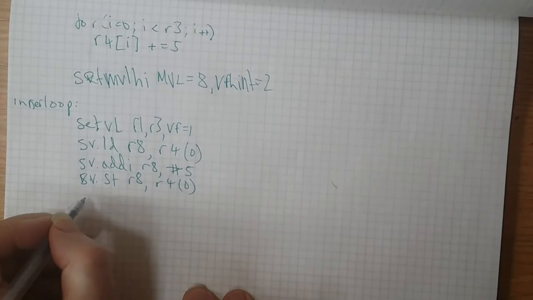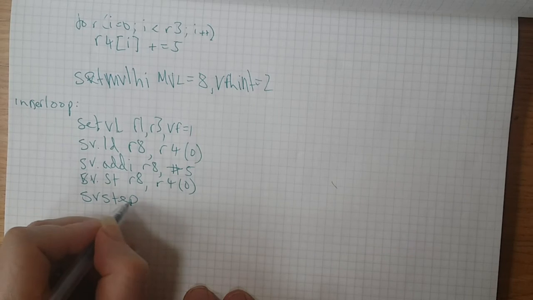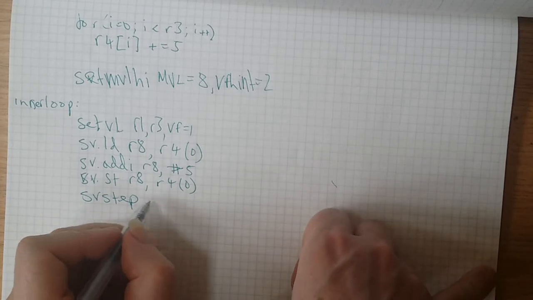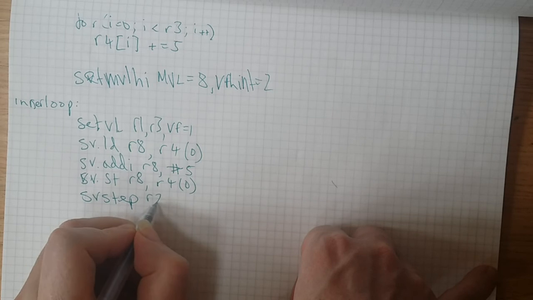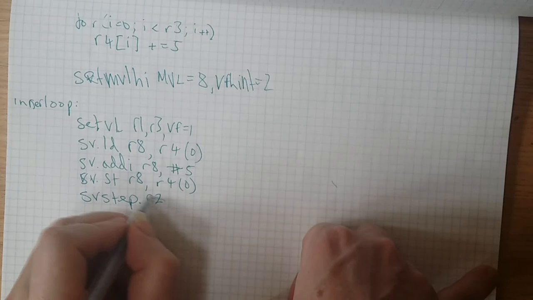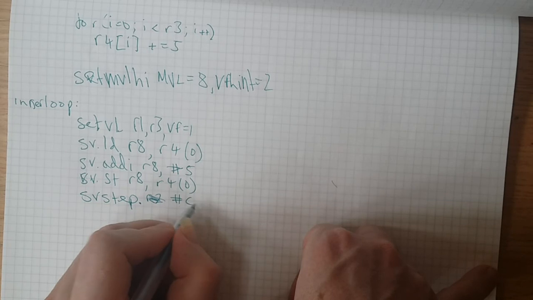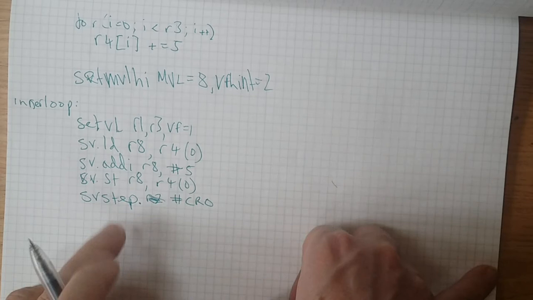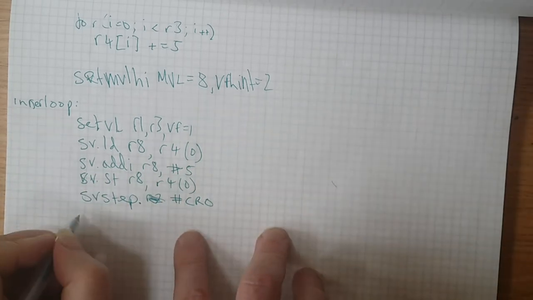Now, here's the key difference. We actually have to do an explicit SV step, and we need to get the contents of that back into something. So just do SV step dot, and that will set condition register 0 when we meet the end condition, I'll explain in a minute.